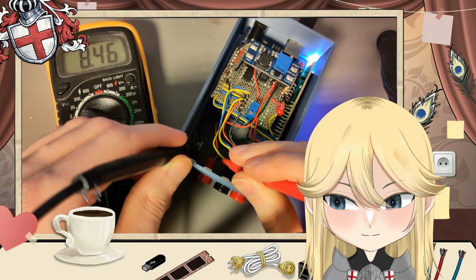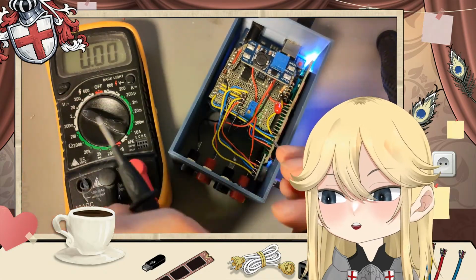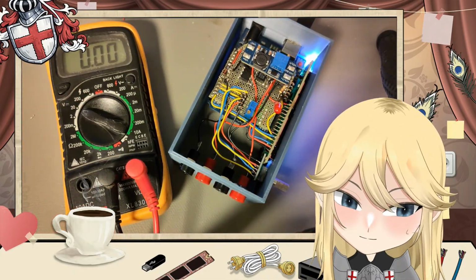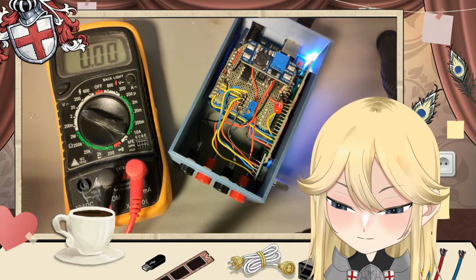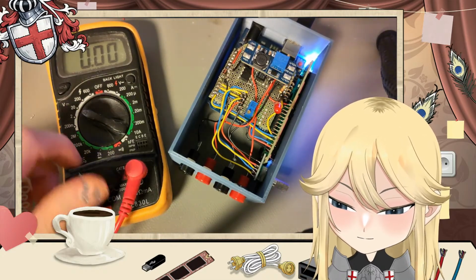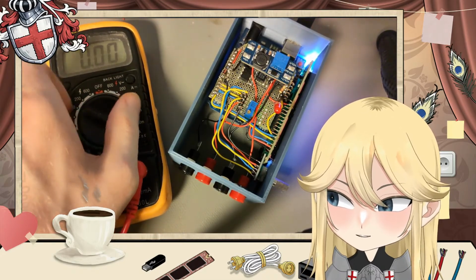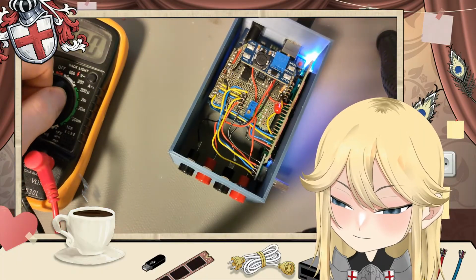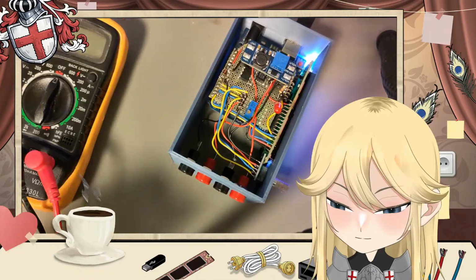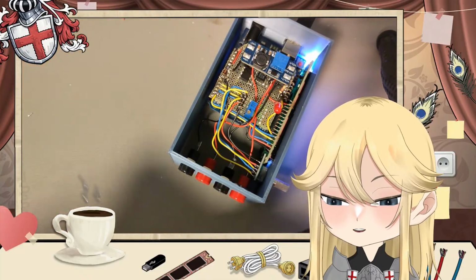8.5. Well, that is not what I expected at all, but at least it's higher than 5, you know? Oh boy. We might need to change the resistors if we don't actually get enough voltage.